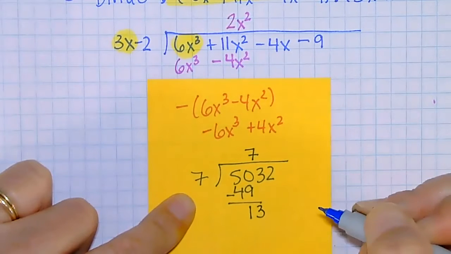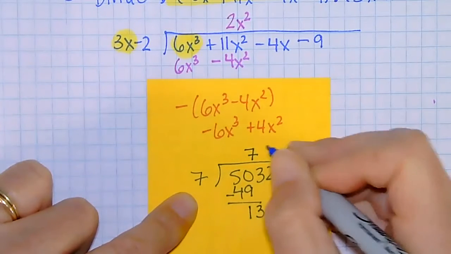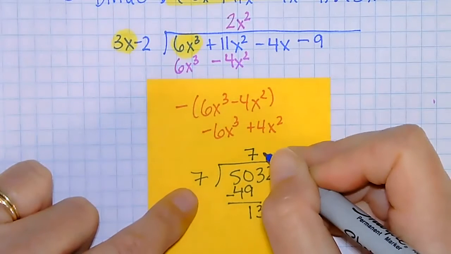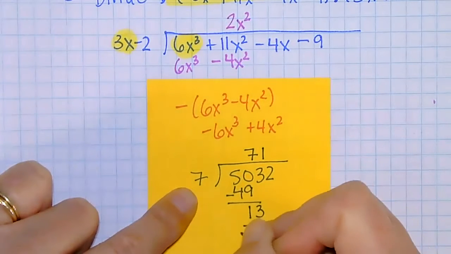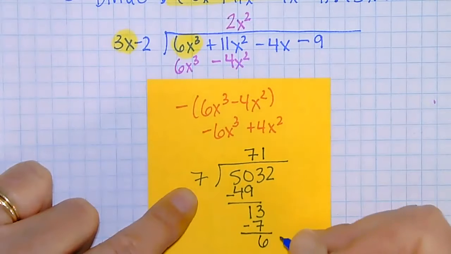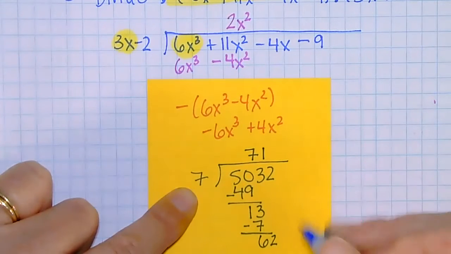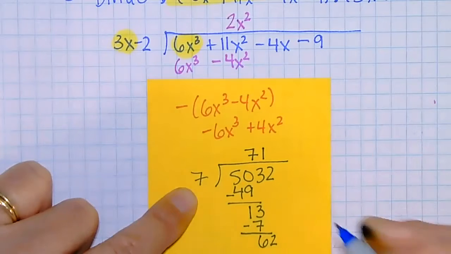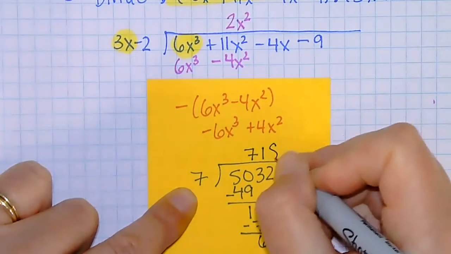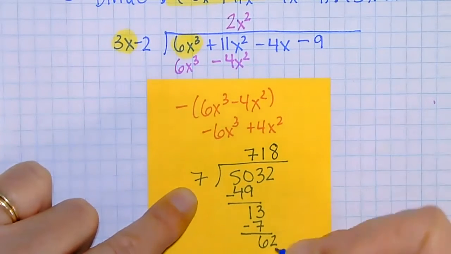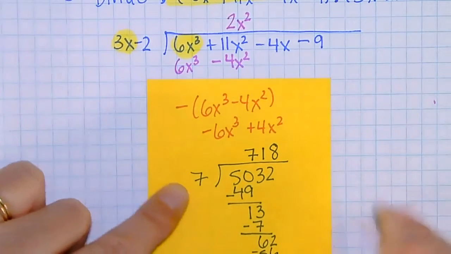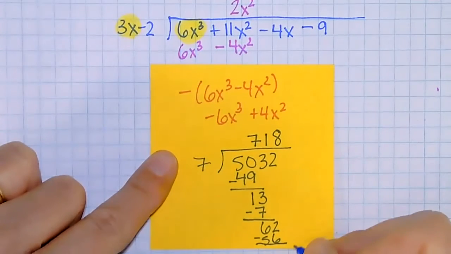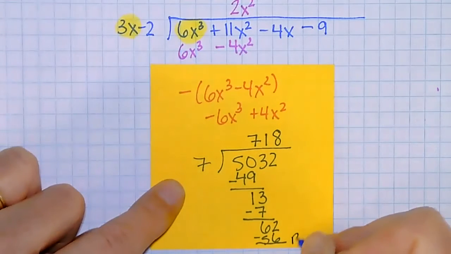I bring down my 3. Here, I'll just finish this. 7 goes into 13. Well, 7 goes into 13 one time, which is 7. I subtract, I get a 6. I bring down my next number, and I go 7 goes into 62, and that's going to be 8 times, because 9 would be 63. So this is going to be 56. And then when I do that subtraction, I end up with a 6, okay, a remainder of 6.